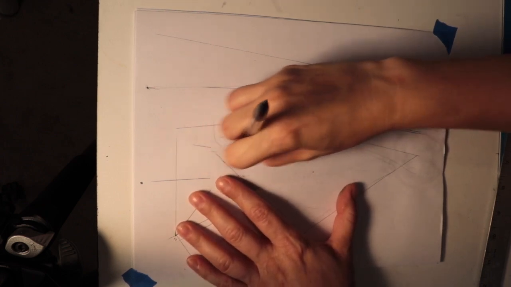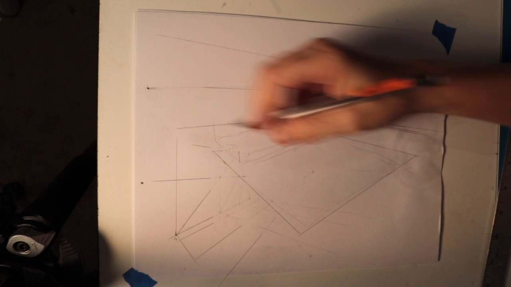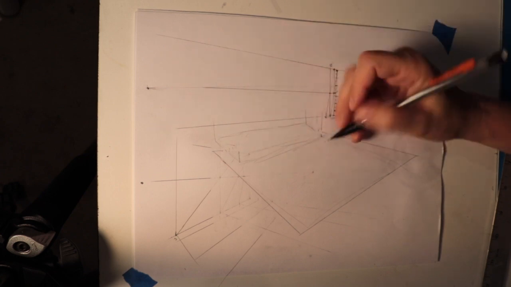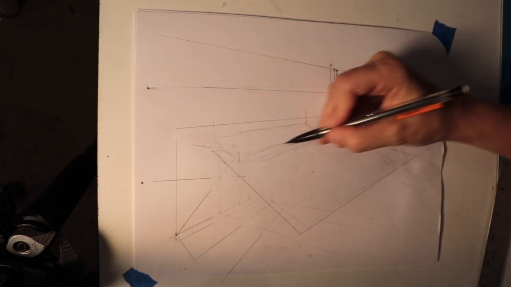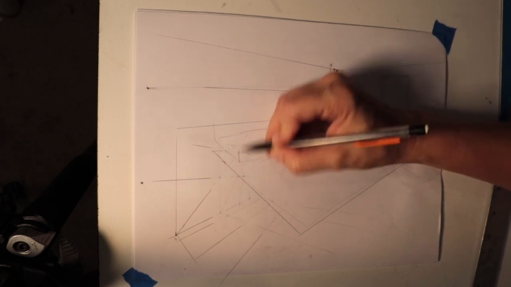Let me get rid of the rug line so it's not confusing. So here's our rug, it stops there. Here's our rug, it goes behind there. So this is our sketch footprint. So for each corner you come up with your vertical.